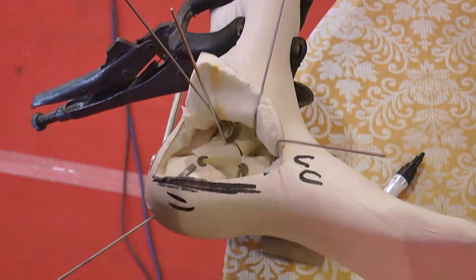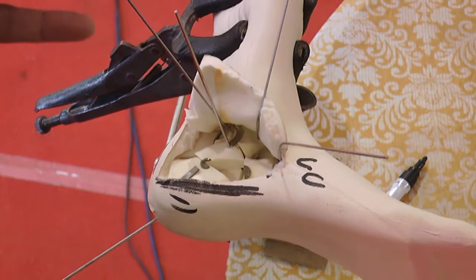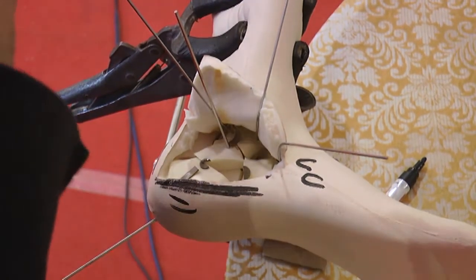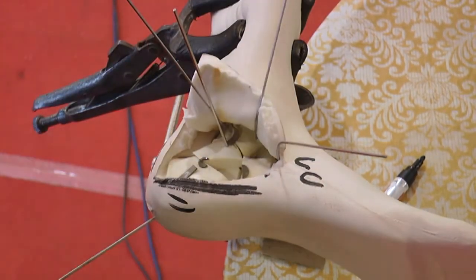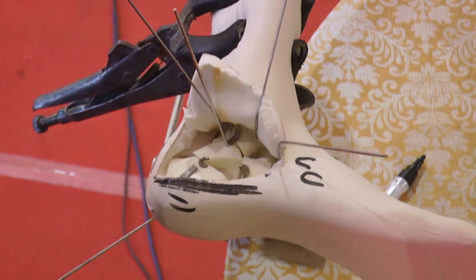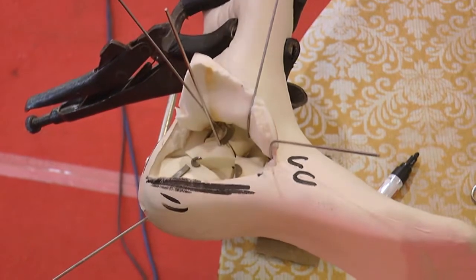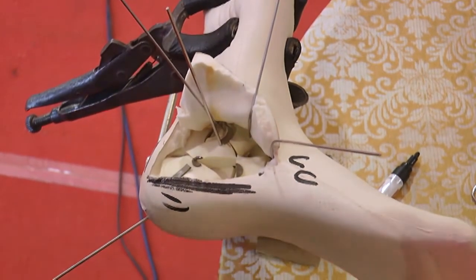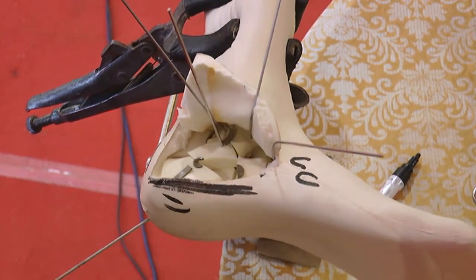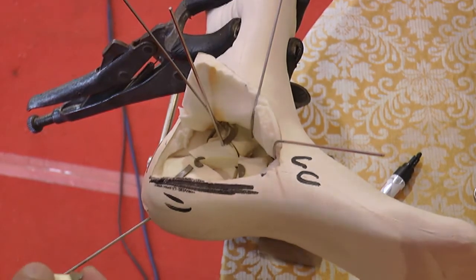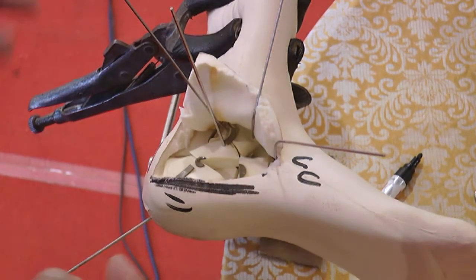The other way is obviously to do a C-arm, Broden views and lateral views and axial view. All three will show you the surface of the joint, and you can see that there is no step. If you are good at doing Broden view, you can very well see the fracture line and the joint surfaces. So the tuberosity reduced, medial wall reduced, the lateral facet has been lifted up and reduced.